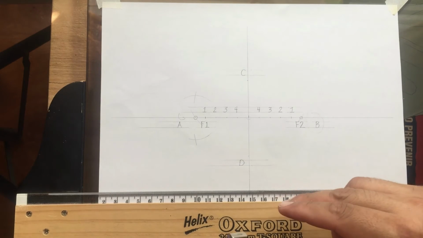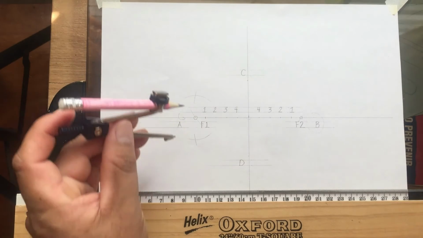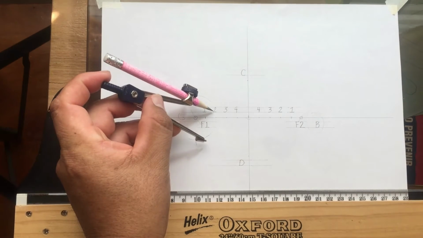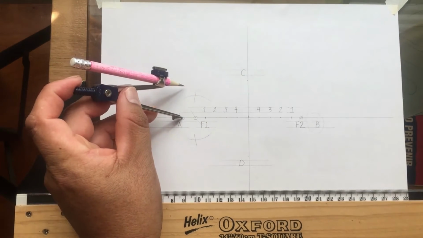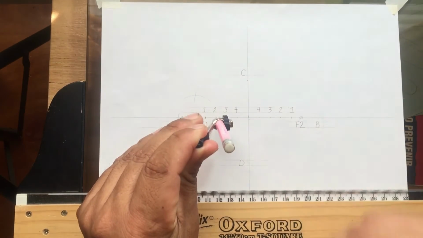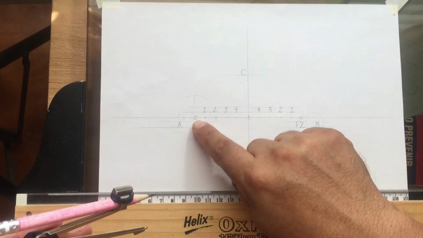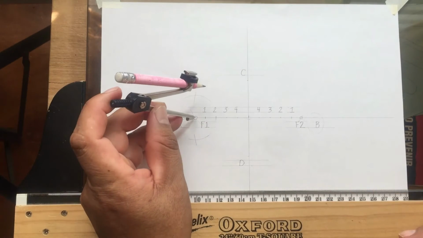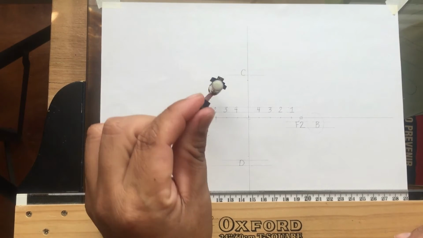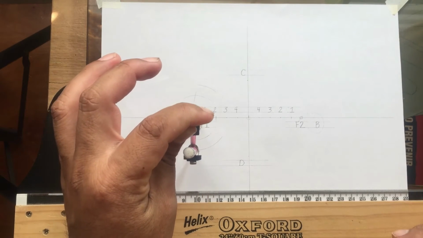Okay, and that process, that concept will be repeated for the corresponding point. So I'll repeat again. We're going to take a look at point 2 now. A, point 2, A to point 2, remove the compass, set at F1, scribe an arc above, 1 below.